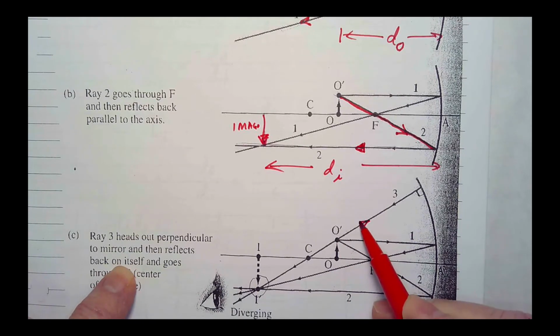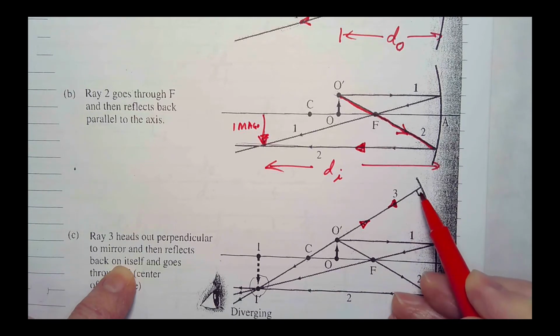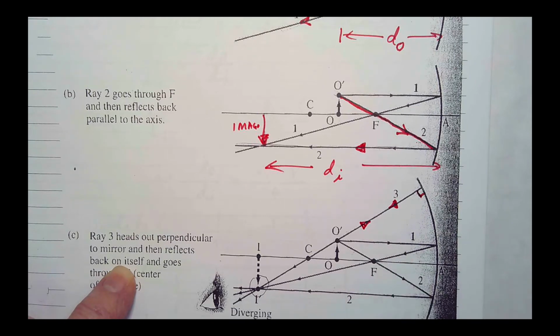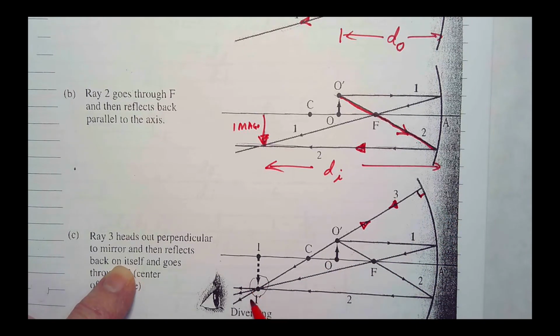It goes from the object to the mirror, then it doubles back on itself because it had a 90-degree angle of incidence. It's going to have a 90-degree angle of reflection. So it doubles back on itself, comes back this way. All three of those rays then converge here. So here's the image.